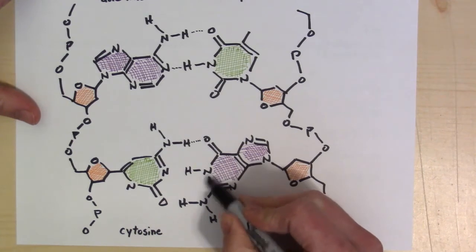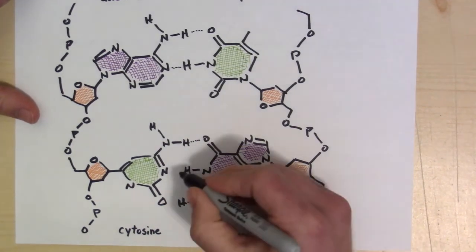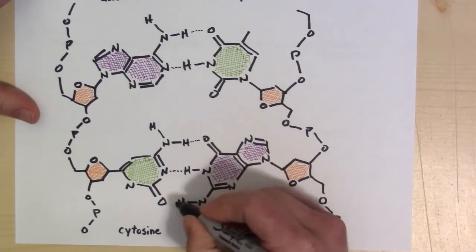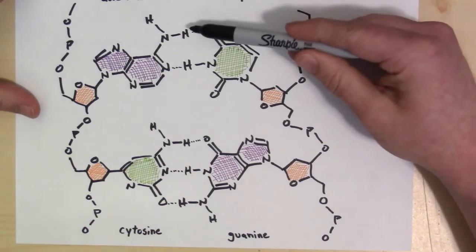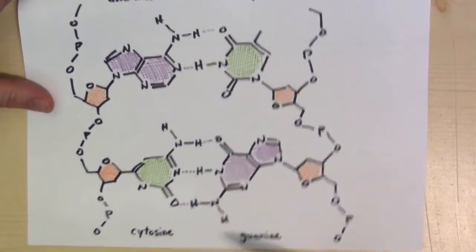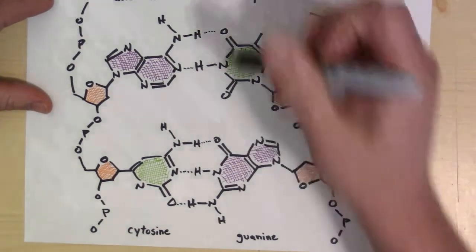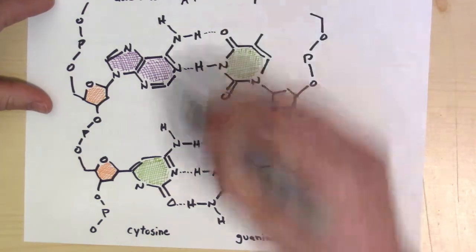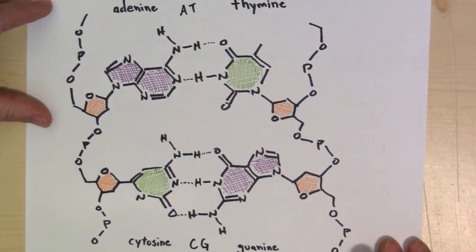This NH and this NH on guanine can both act as hydrogen bond donors and donate to the acceptors on cytosine. So there's two matching sites on adenine and thymine. There are three matching sites on cytosine and guanine. So those two, A and T and C and G pairs always match with each other.